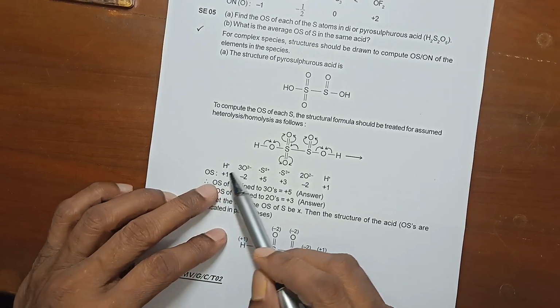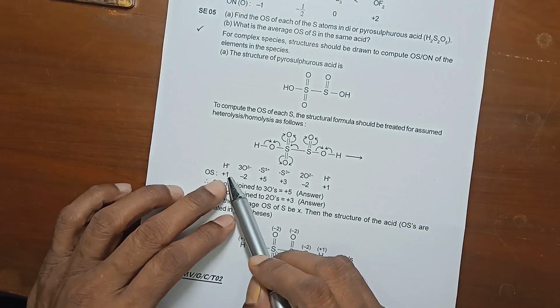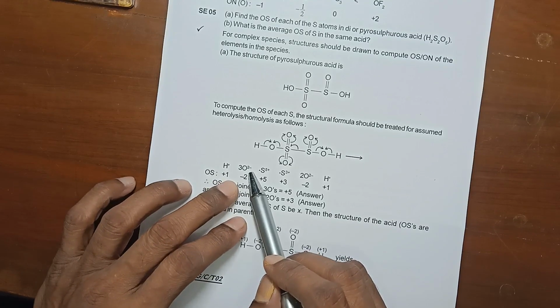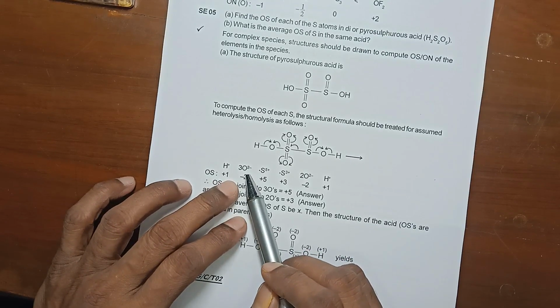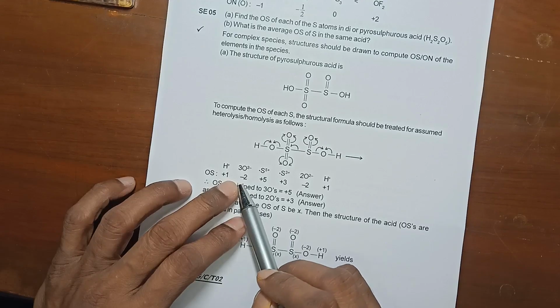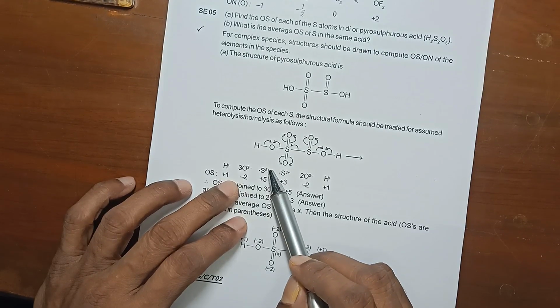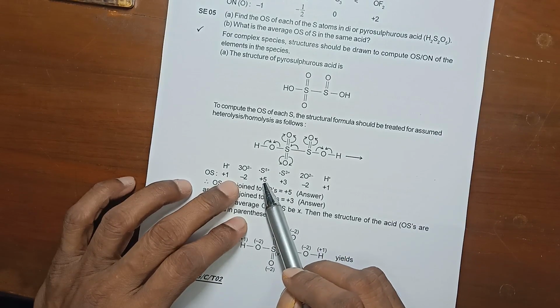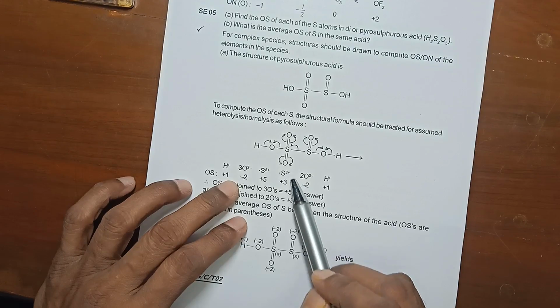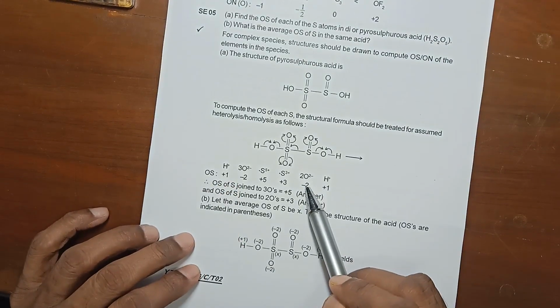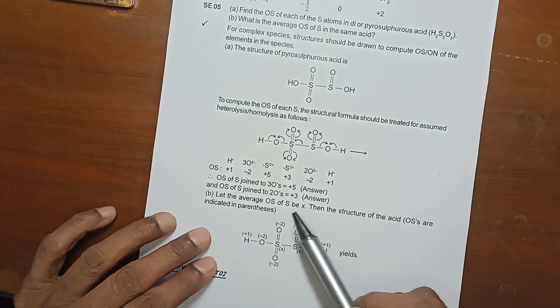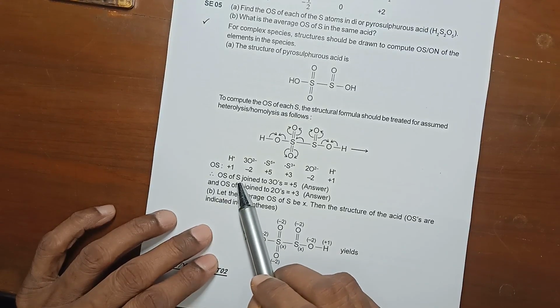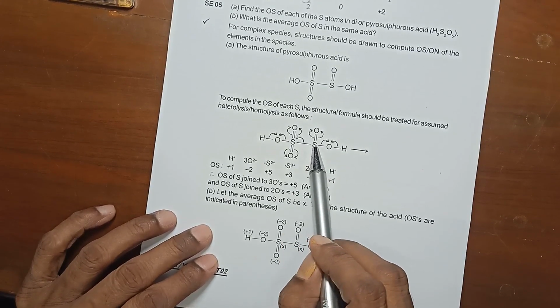So ultimately, what is the oxidation state? Charge 1 plus, so plus 1 oxidation state. Each oxygen atom will have 2 minus, so each oxygen atom will have the oxidation number minus 2. Sulfur has 5 plus charge, so oxidation number plus 5. This sulfur has 3 plus charge, so oxidation number plus 3, oxygen minus 2, hydrogen plus 1.